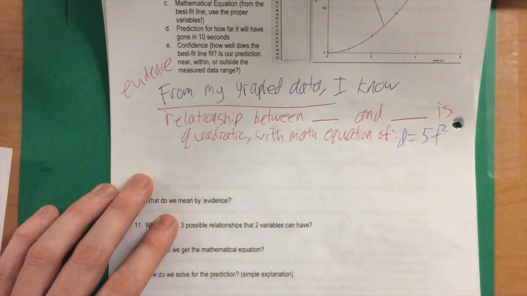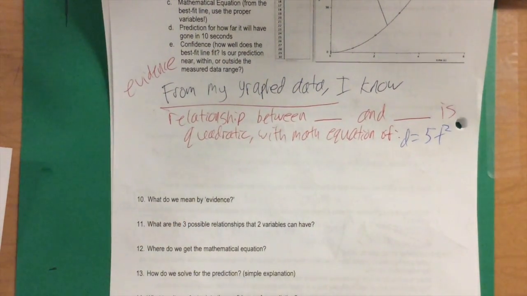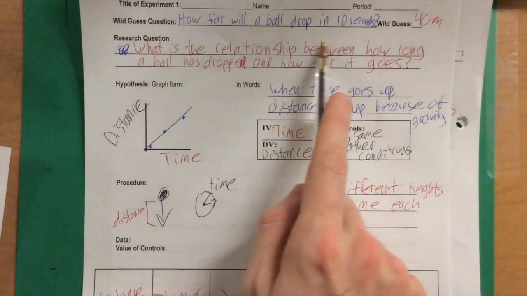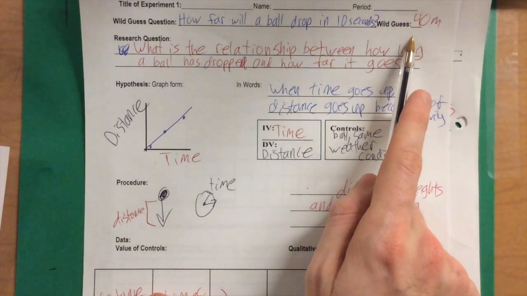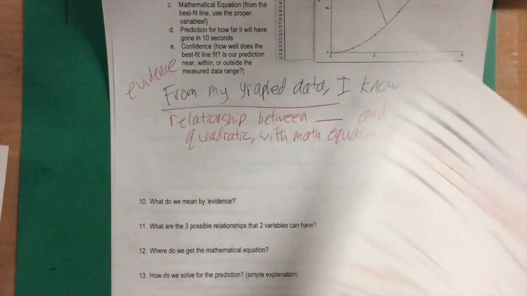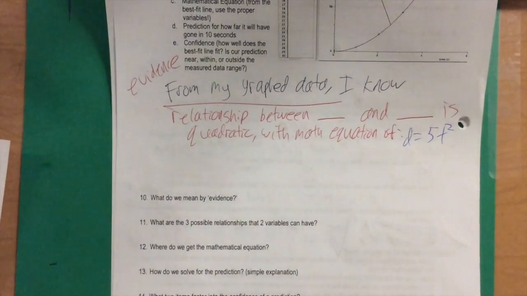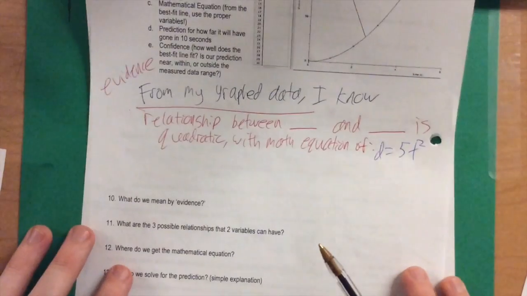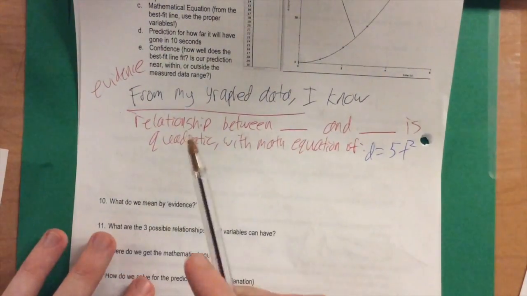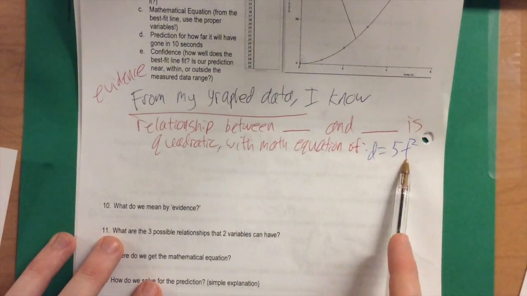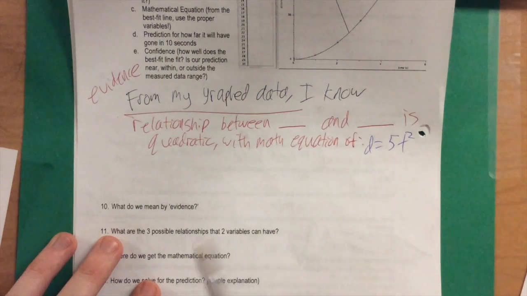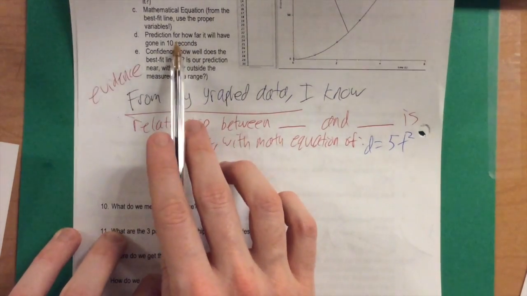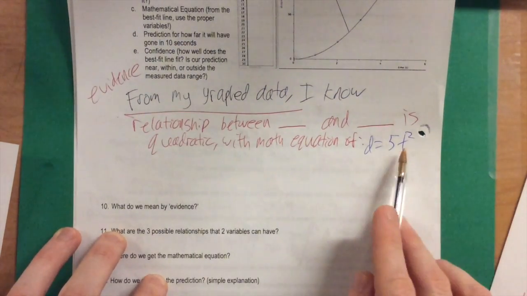So for the prediction, we go back to our wild guess question. This is critical. We go back to our wild guess question. How far will a ball drop in 10 seconds? I don't care about your wild guess answer, because we're going to find a way better answer using the data. And so using the data, we know that D equals 5t squared. This is a relationship between these two variables. So I can plug in any t here and find the D. So I'm going to plug in my 10 seconds from the beginning.